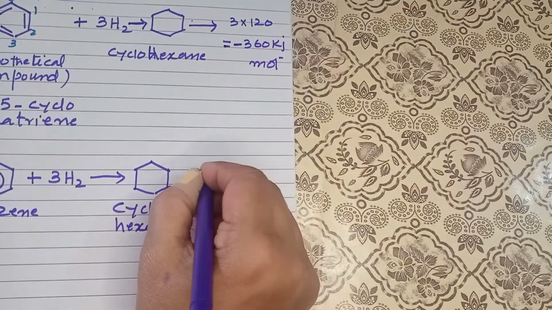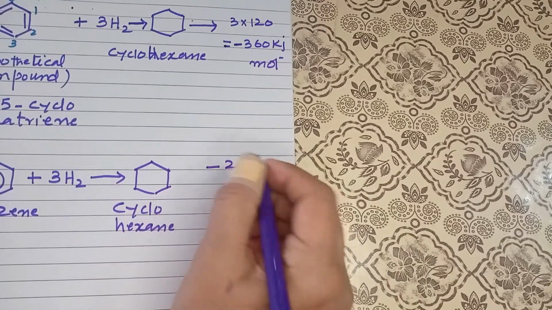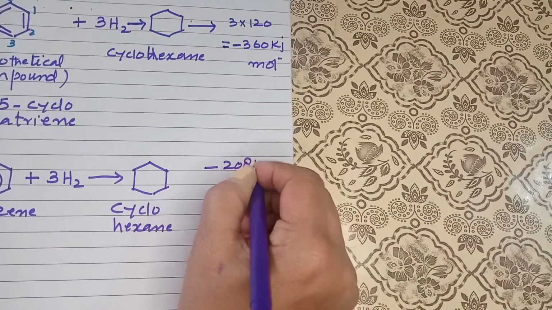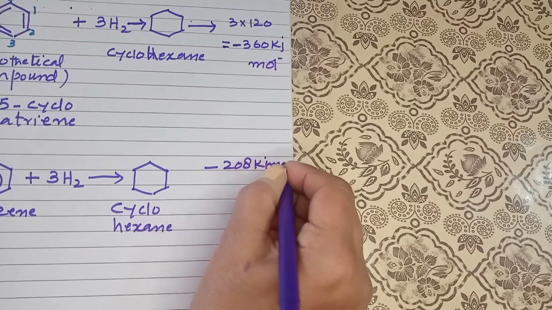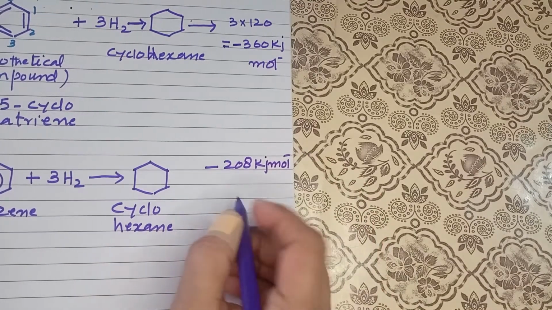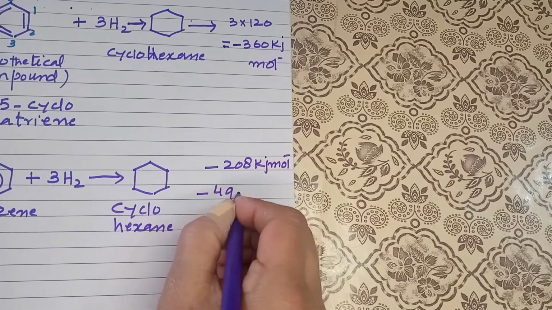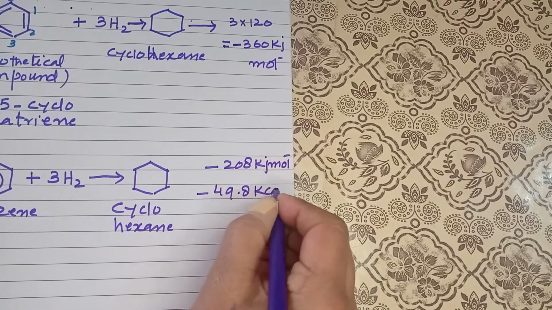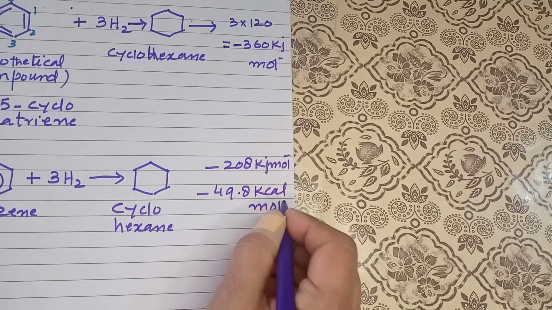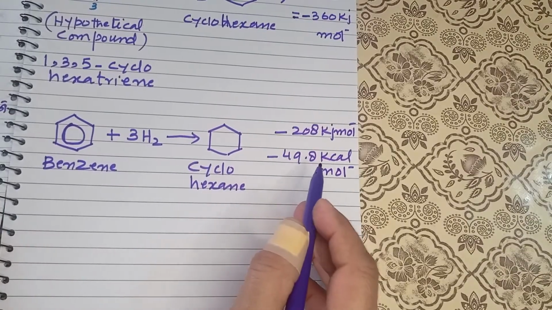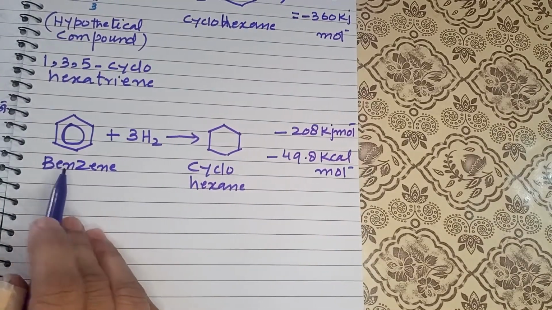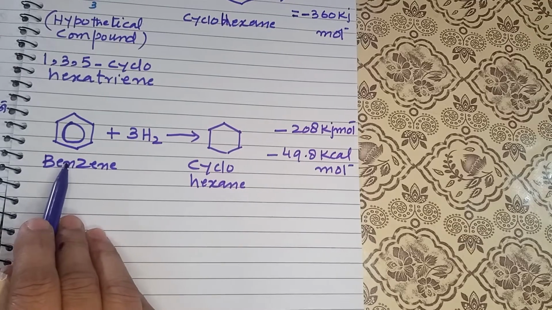Then only 208 kilojoule per mole of heat is released, or we can say minus 49.8 kilocalorie per mole. This much heat is released during the hydrogenation of 1 mole of benzene.